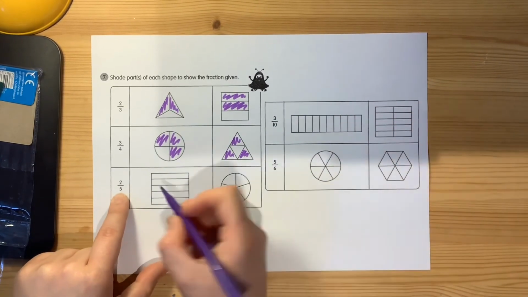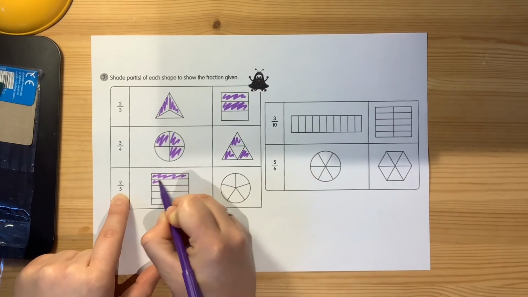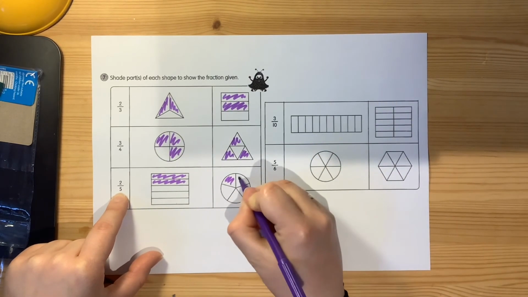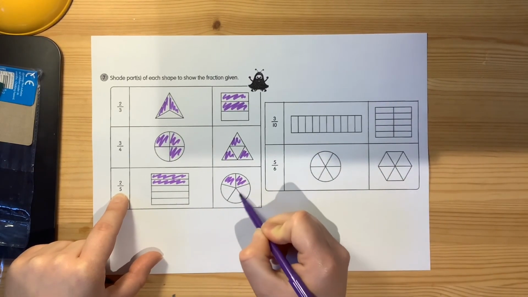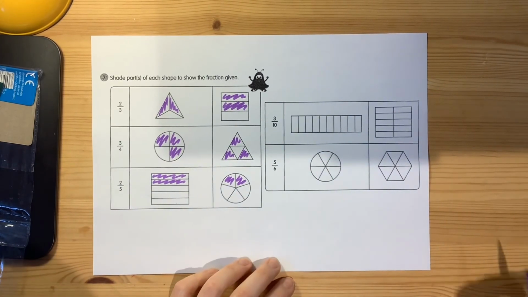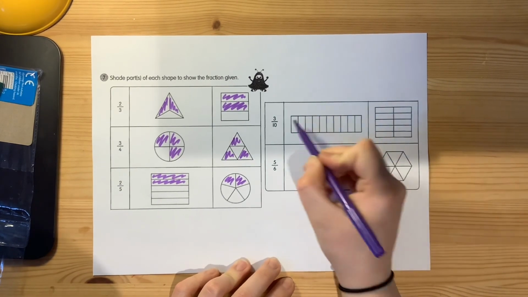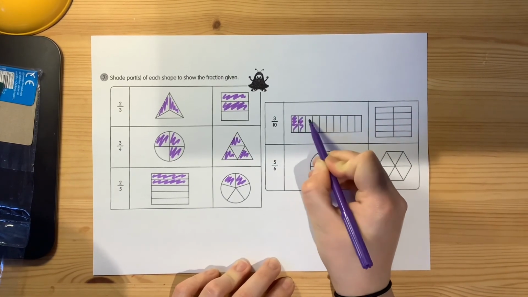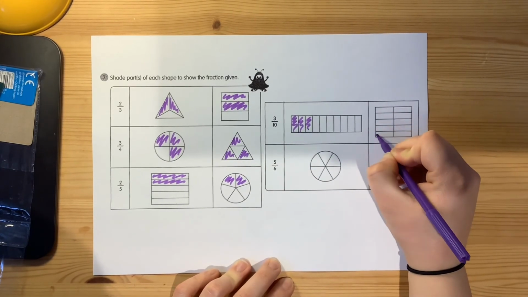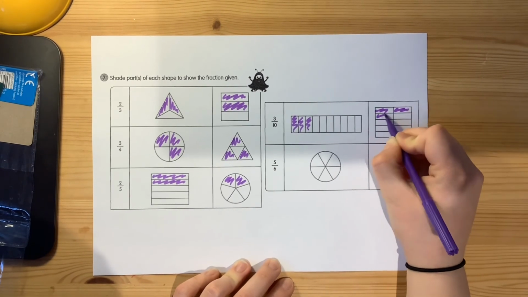Here I've got 2/5, so I've got 1, 2, 3, 4, 5. If I colour 2 of them in, I have 2 out of my 5. And again here, 2 out of my 1, 2, 3, 4, 5. This one I'm going to shade 3/10. 1, 2, 3, 4, 5, 6, 7, 8, 9, 10. So I shade in 3 of them, 3 out of 10. And again over here, 1, 2, 3, 4, 5, 6, 7, 8, 9, 10. Shade in 3 of them.